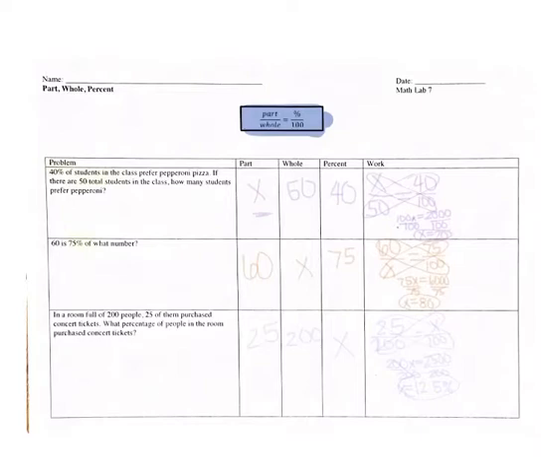Okay, so I'm going to teach you how to identify key information. Again, we're looking for the part, the whole or the total, and the percent. In the first example, we have 40% of students in the class prefer pepperoni pizza. If there are 50 total students in the class, how many students prefer pepperoni? The easy one to identify is the percent. The percent here is whatever has a percent sign next to it, 40%. So we can quickly fill that in.